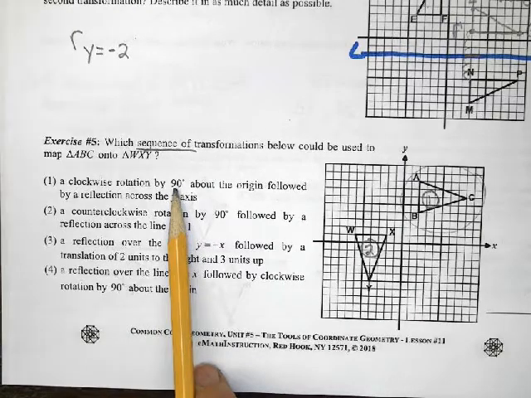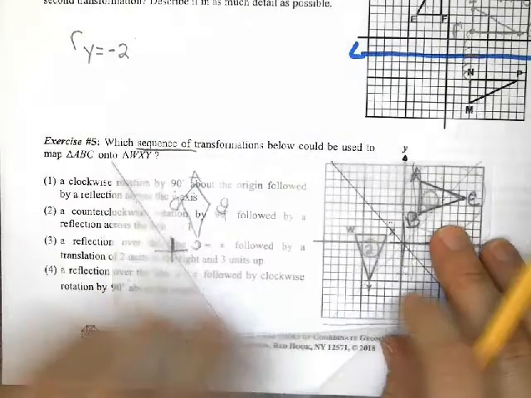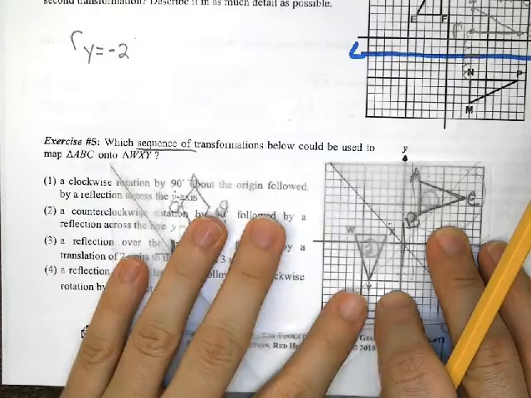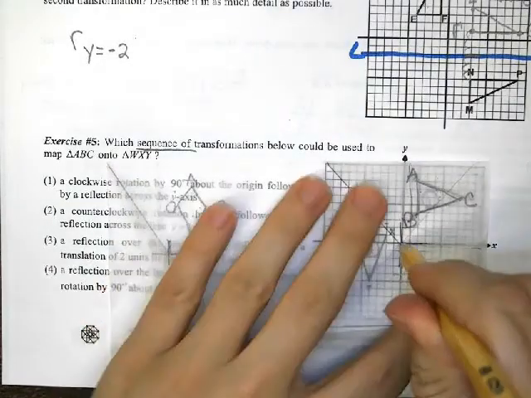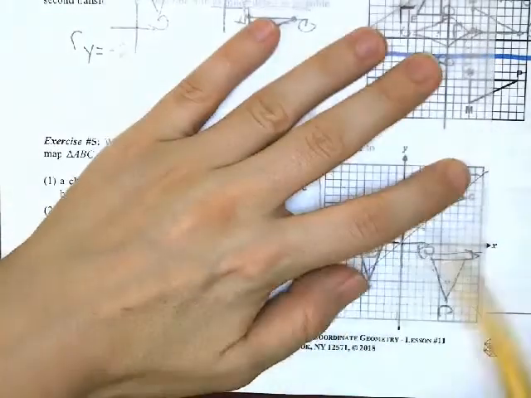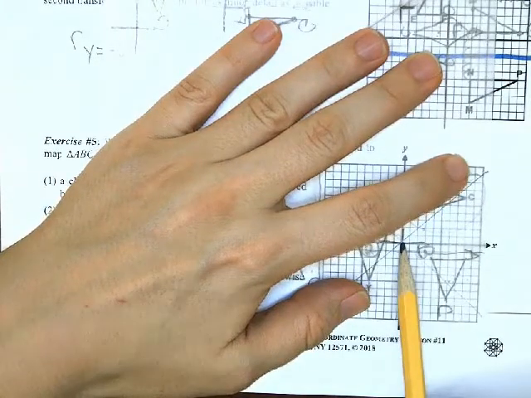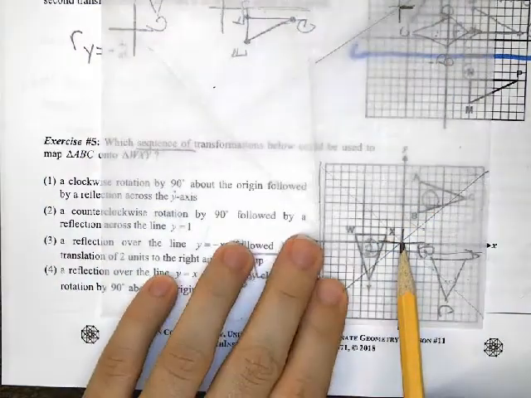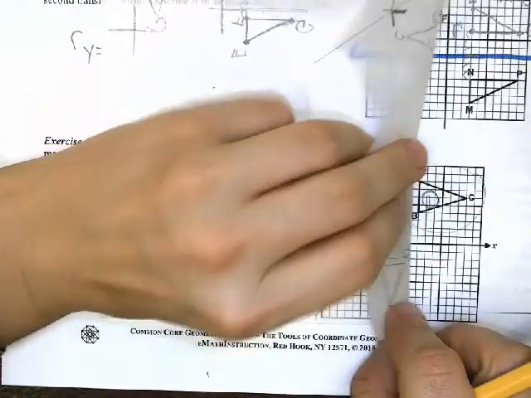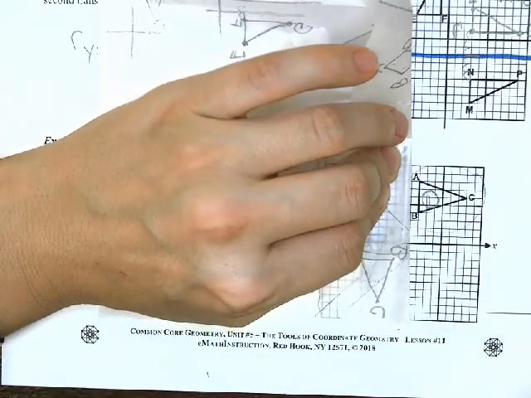If I'm going to use the triangle ABC, there it is, and let's test this by rotating it clockwise 90 degrees. So I'm going to start here and rotate this 90 degrees clockwise. You can see that I end up down here. And then I'm going to try to reflect this across the y-axis. If I do so, you can see that I do not line up at all.